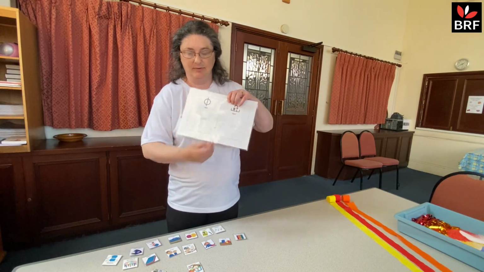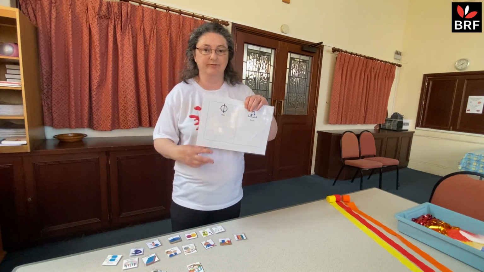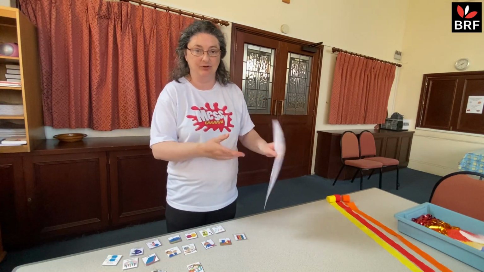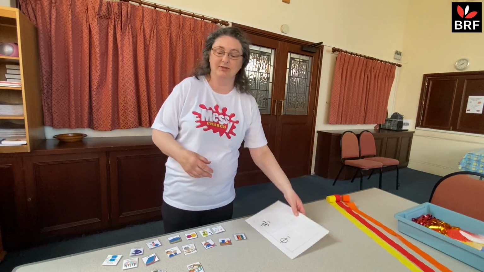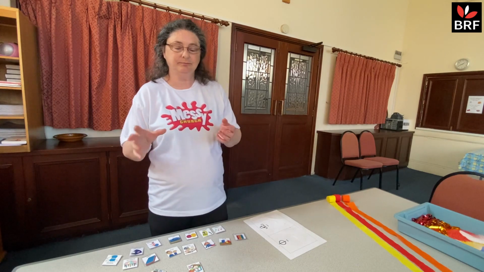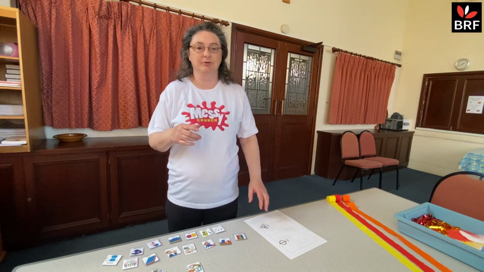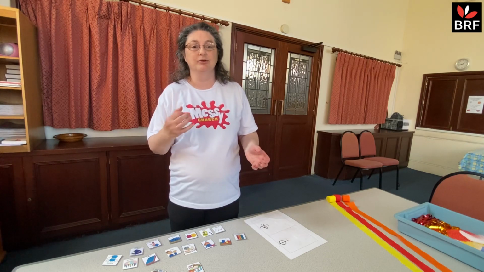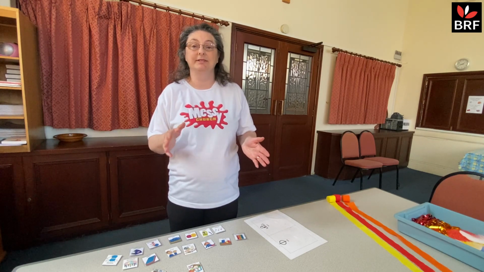And you can print out all sorts of pictures, and it's a great inclusive resource for guests who like routine, children who may be on the autistic spectrum and who like to know what activities are happening now and what are happening next. The picture timetable is also a functional communication tool for guests who are non-verbal or who might have limited speech.